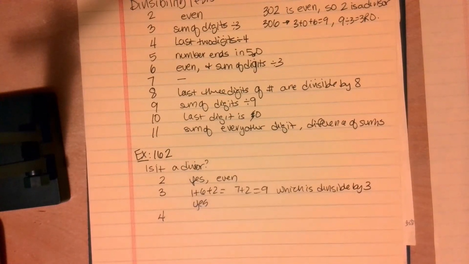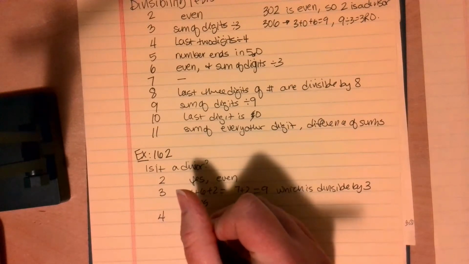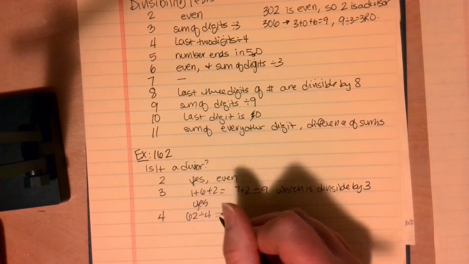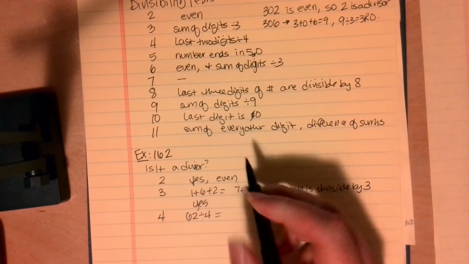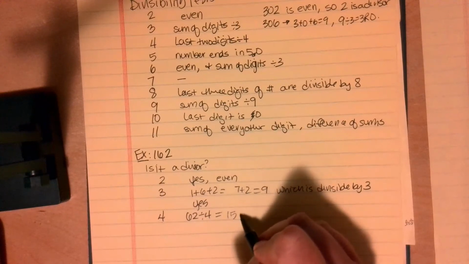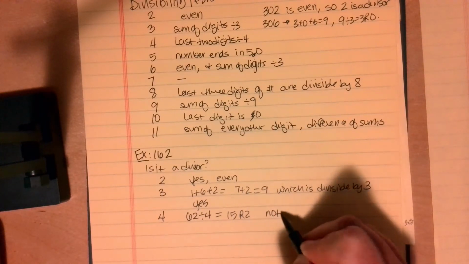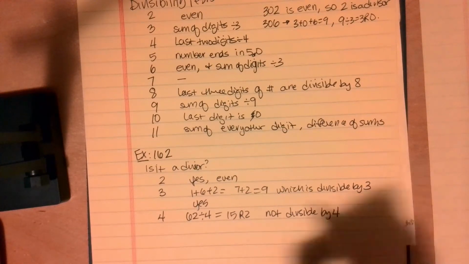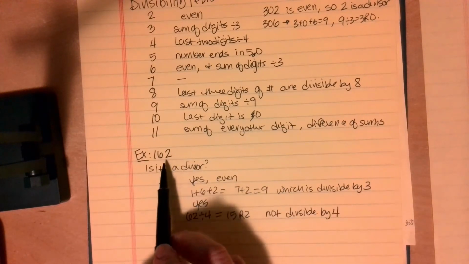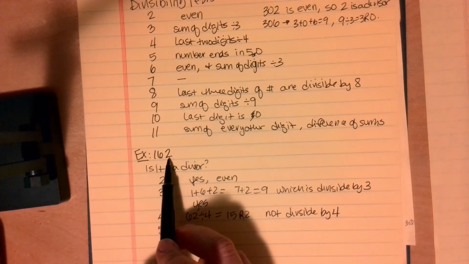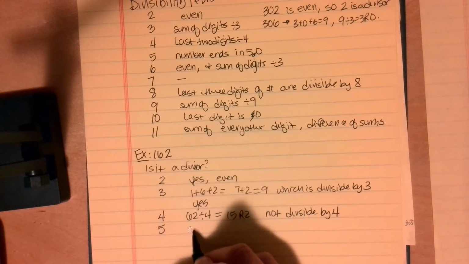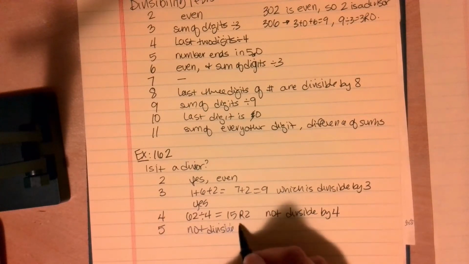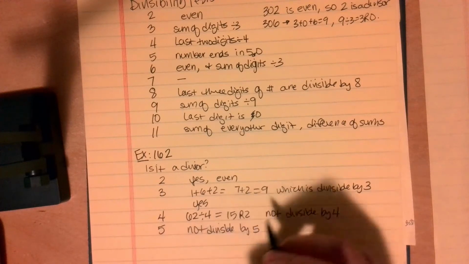Then we test 4. Last 2 digits have to be divisible by 4. Does 62 divide by 4? The answer would be no, because we're going to have a remainder of 2. This would be 15 remainder 2, so not divisible by 4. We test 5. It does not end in a 0 or a 5, it ends in a 2, so not divisible by 5.